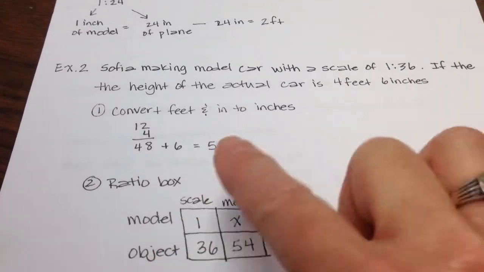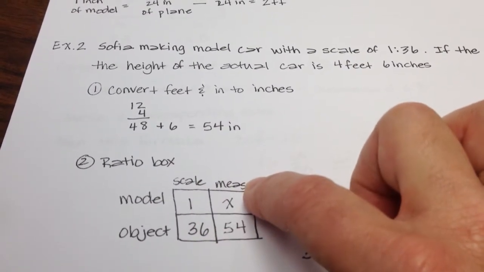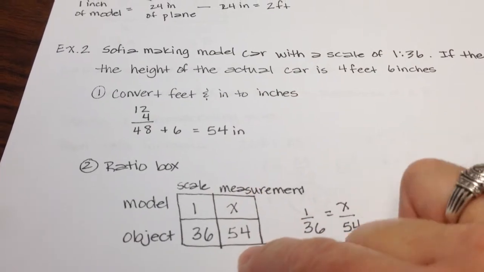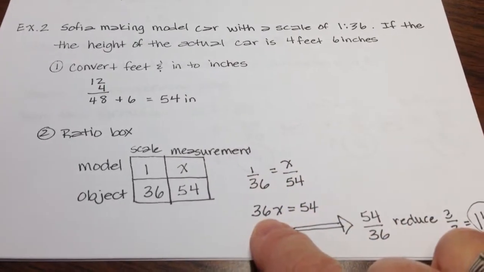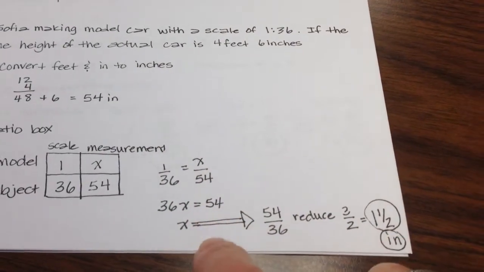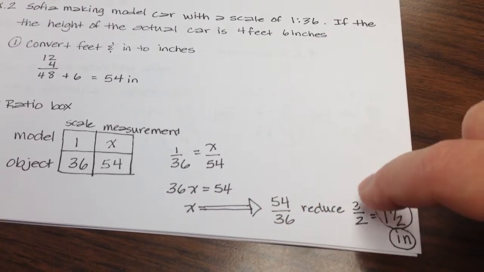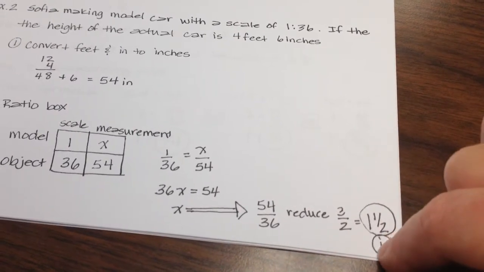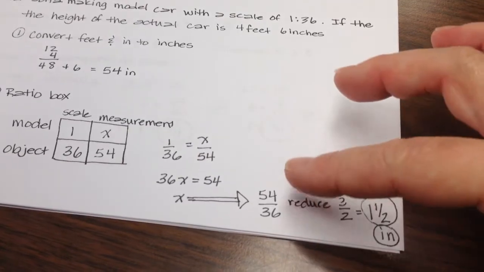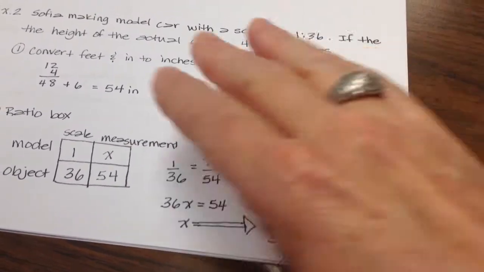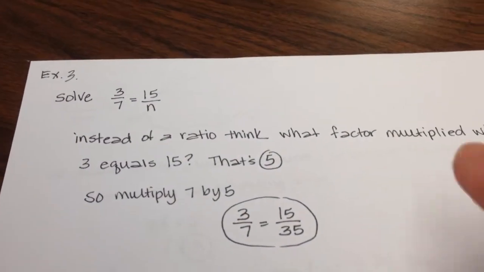Now I have this converted to inches. Now I can put this in my ratio box. My model, the scale is 1 to 36. I don't know the size of my model, but I do know the size of the actual car is 54 inches. Now I have my proportion. Cross multiply. I get 36x equals 54. X equals 54 over 36, and you can reduce that to 3 over 2, or 1.5 inches. You could have also divided that 36 into 54 and gotten the same thing, but I could reduce that, so I did that instead. See, there's all different ways you can do math. It's just which one makes more sense to your brain.